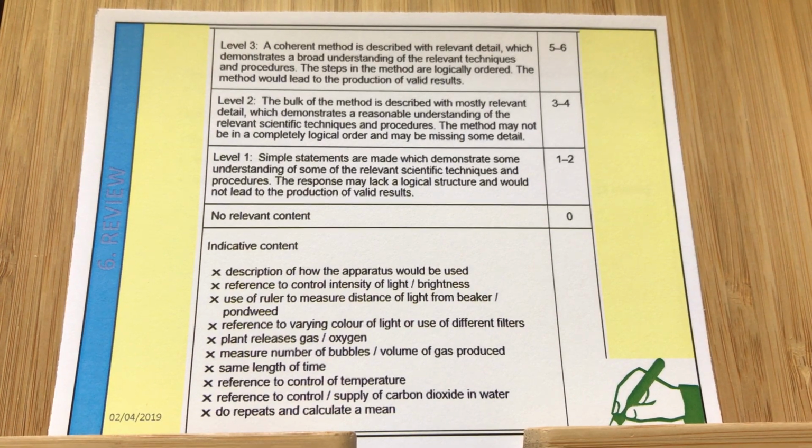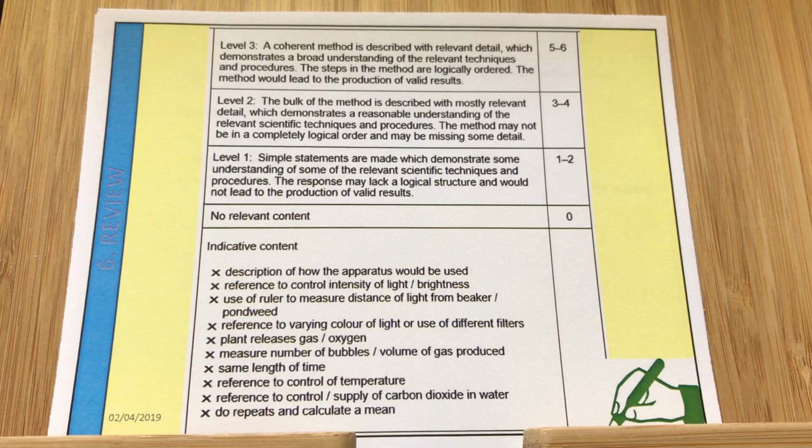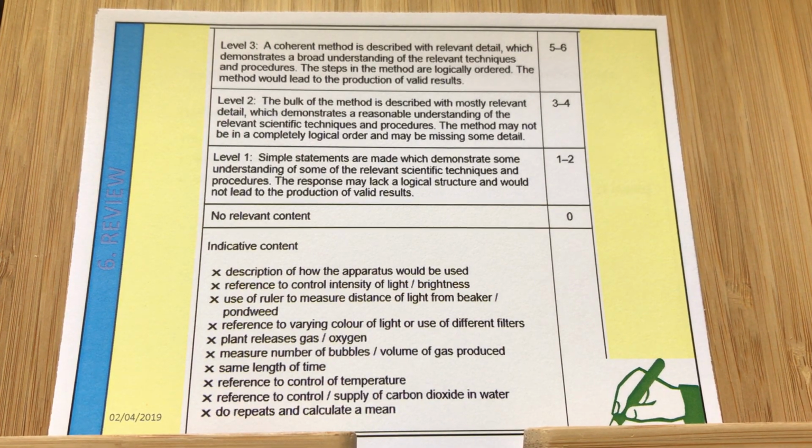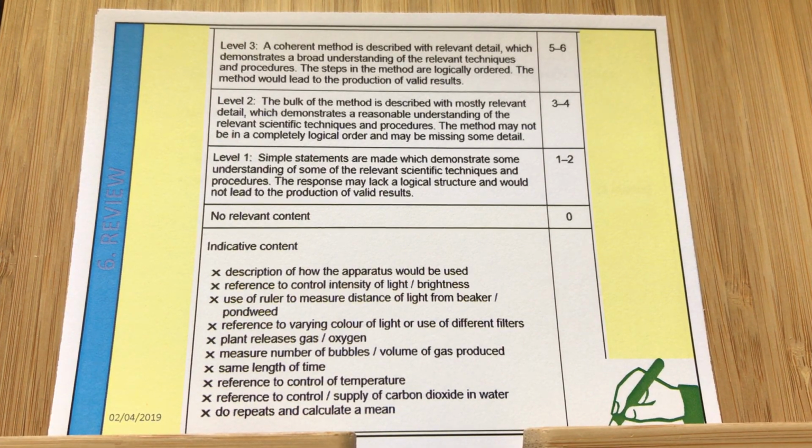Okay, and then you can do repeats, and the more repeats we do, the more accurate our mean can become, and we can take our anomalies out, work out our mean, and we get a more accurate mean. And it doesn't even hurt to explain how you calculate a mean. So you add your results together, take away any anomalies, and then you divide it by the number of repeats that you have.